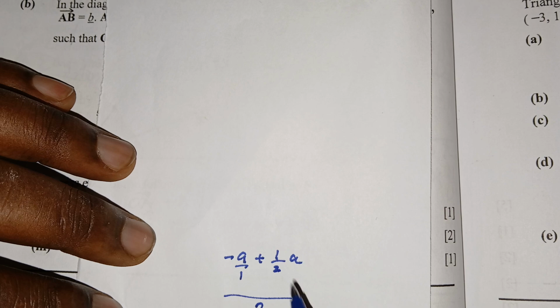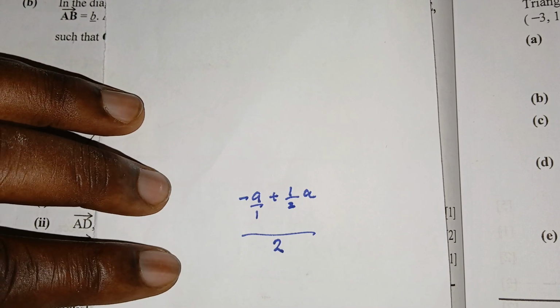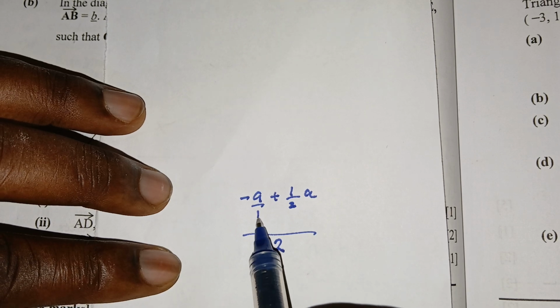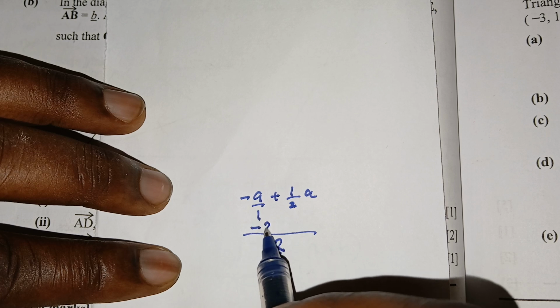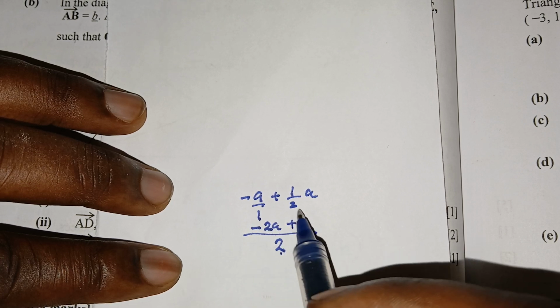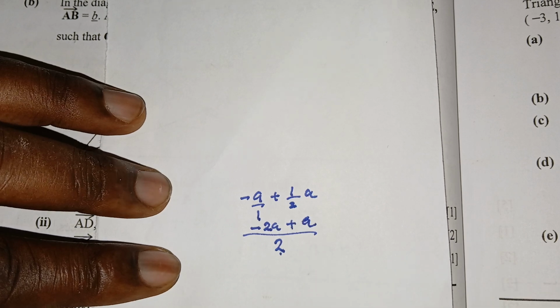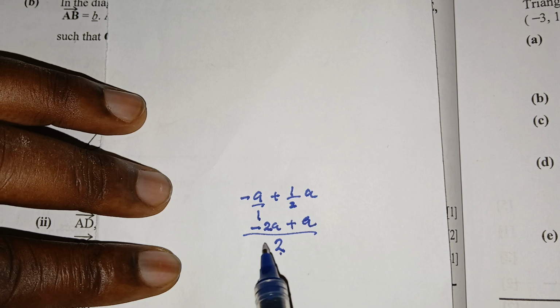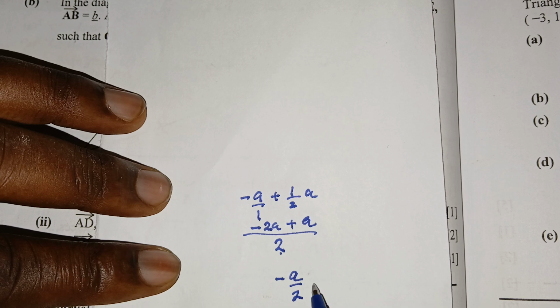Put a 2. I'm trying to do all this for your sake, ladies and gentlemen, so that you understand. All right. Then we say 1 into 2, it's going to be 2. So I'll have a negative 2a plus 2 into 2, it will be, so here we'll have an a. I hope you're getting this one, ladies and gentlemen. So we are going to end up with minus a over 2. This minus a over 2, it is just the same as negative half a.